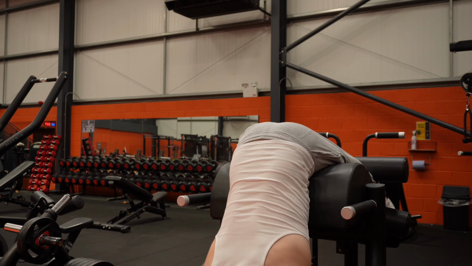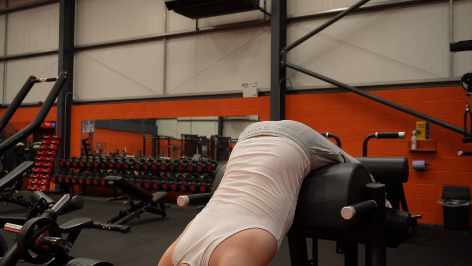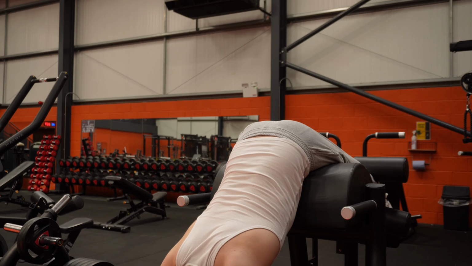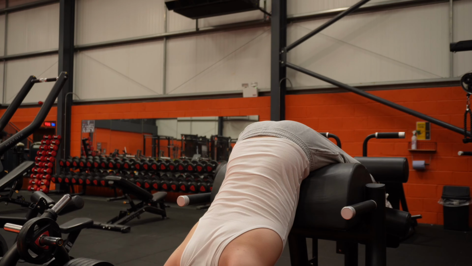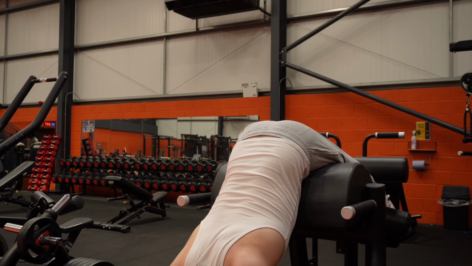Don't know if you can see me. I can't even bother to look up. No, you probably can't. You can see my butt. That was 9 reps. I can do more weight than that. I know I can. Oh, okay. Little rest and then we'll go again.